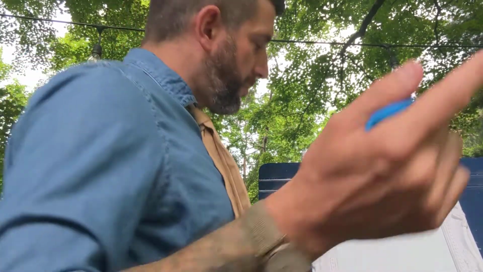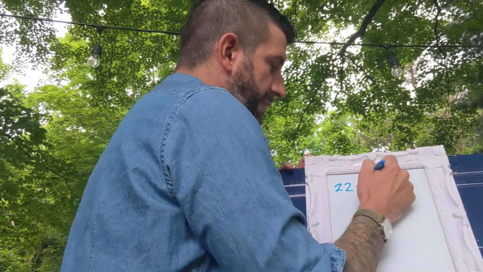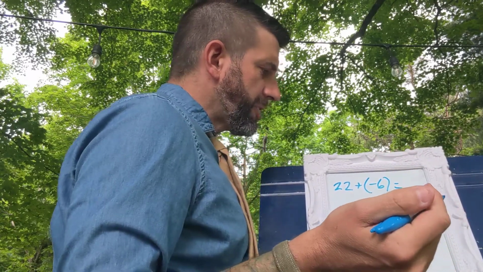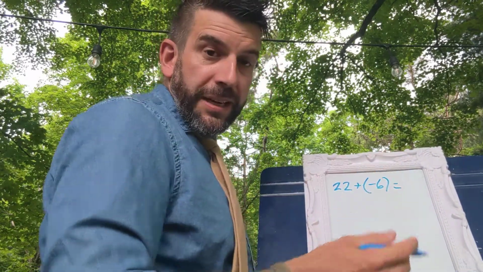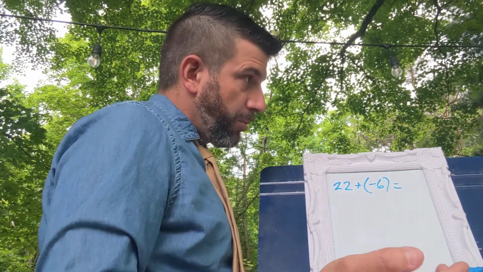Okay, let's do another one. Let's start with a positive integer. Let's go 22 plus negative 6 equals, okay, this is a review question. Not sure how I wrote that. Anybody want to do it for me right now? 22, I'm going to add cold, so the number is going to drop, right? So I'm going to end up with plus 16, right?